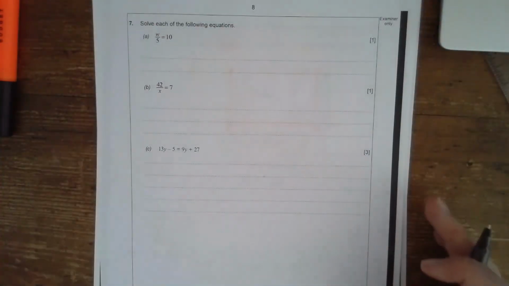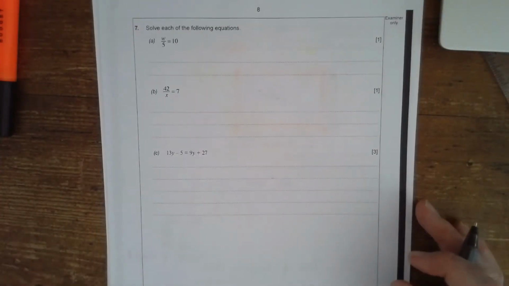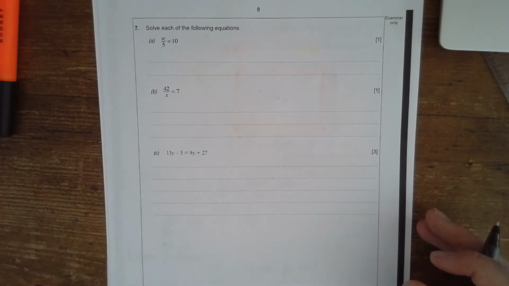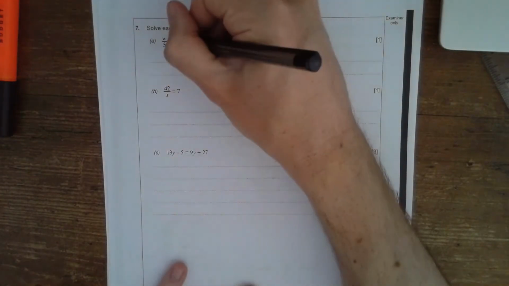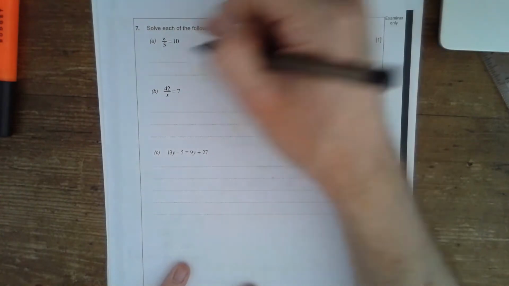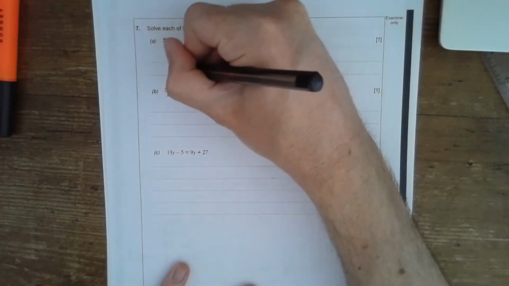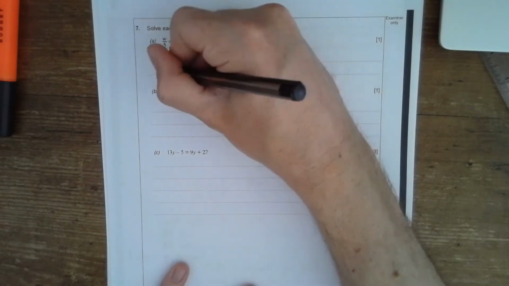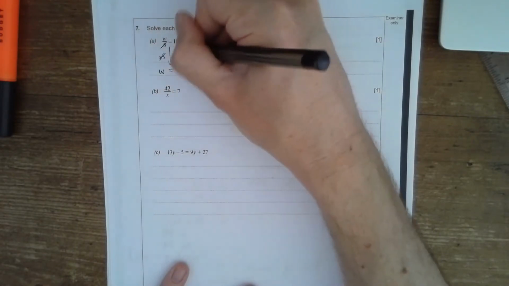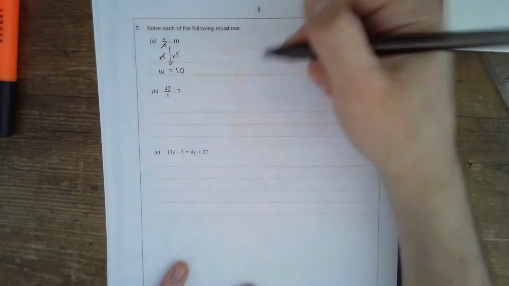Okay, then over the page, have a quick look at the questions. I'll start to go through them in a moment. Okay, then. So, to solve equations, we need to get the letters by themselves. The first one's very easy. To get rid of a divided by 5, we just need to times both sides by 5. That would leave just W there. Effectively, those two cancel out, and then 10 times 5 is 50.